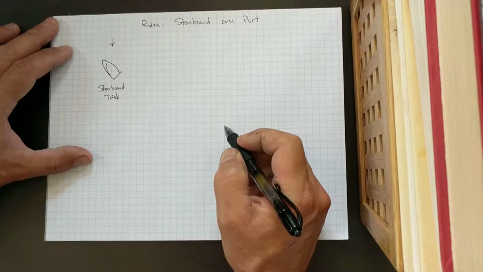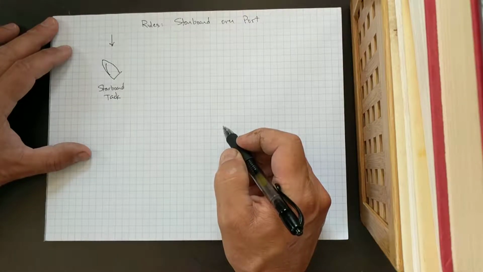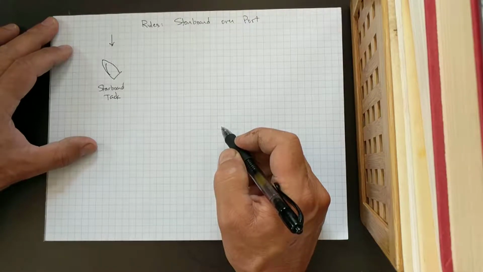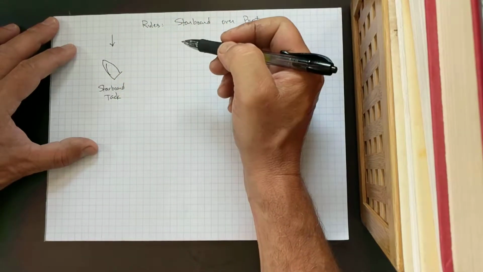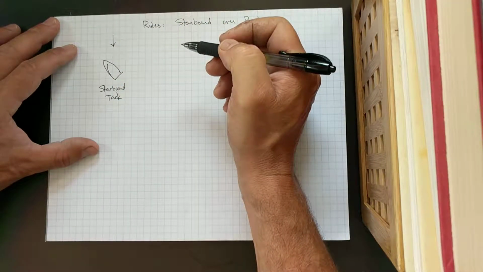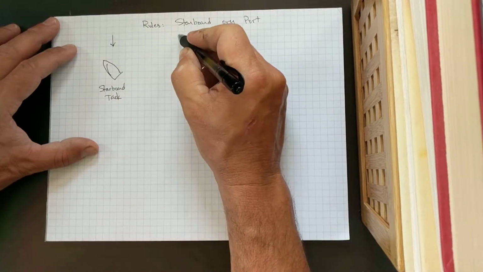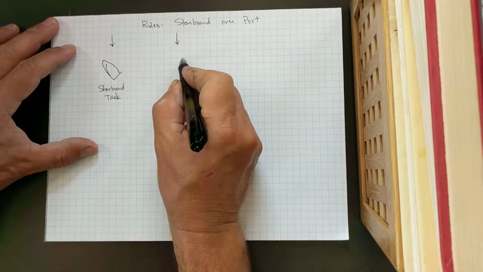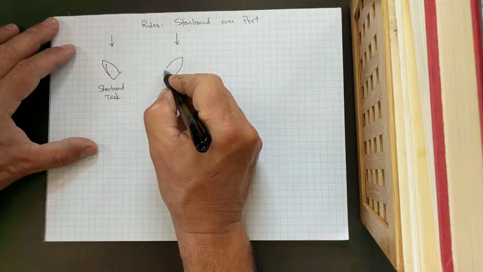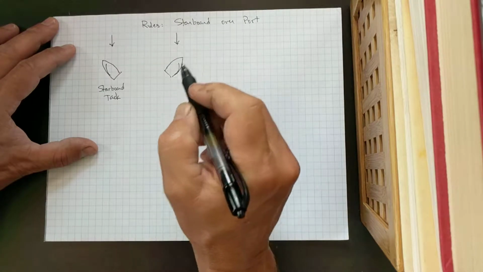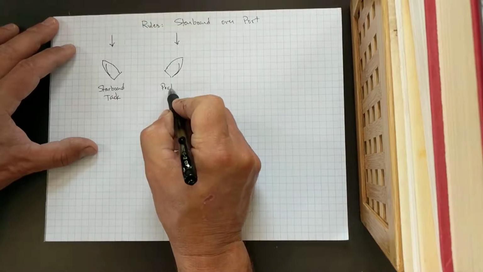Starboard is the same as right. So right is starboard, port is left. If the wind is coming over the starboard side, it's on starboard tack. If the wind is coming over the port side, it's on port tack.